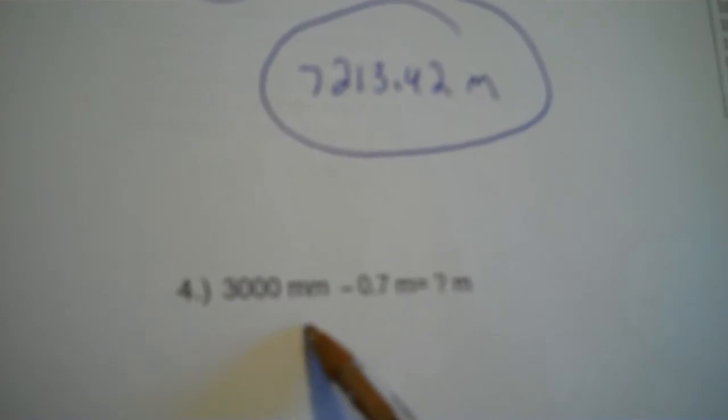Okay, 3,000 millimeters minus 0.7 meters equals question mark meters. So you're doing the same thing. You're taking that out and converting it. So 3,000 mm over 1. We want to get out of millimeters into meters.